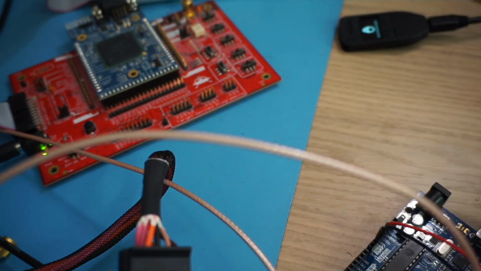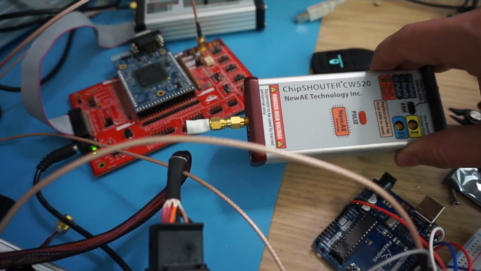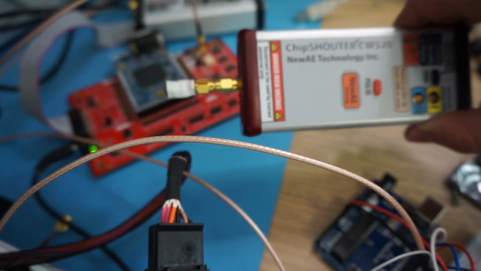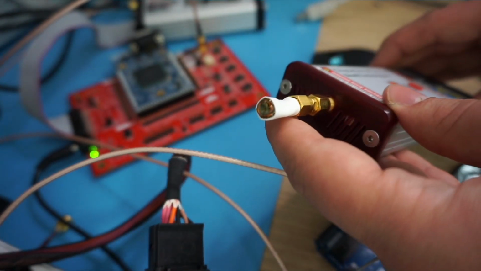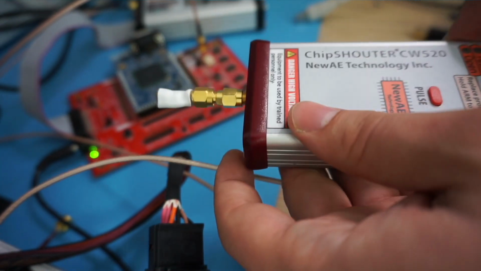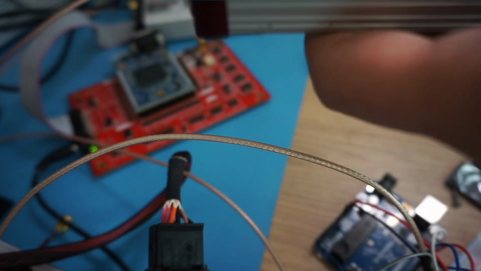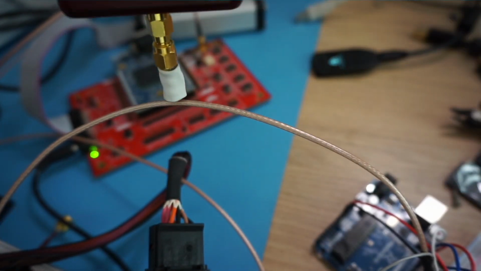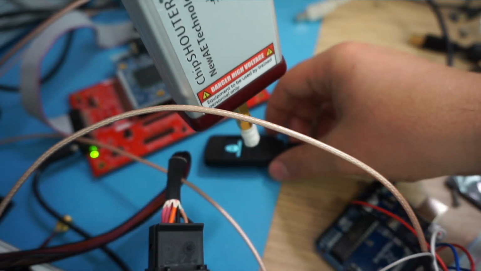What we're going to do now is use a fault injection tool. This thing here is basically charging a voltage that it's putting into this tip. When it goes into the tip, we'll put this over the device, and it can corrupt memory, it can do all sorts of stuff. So it's going to be a very straightforward demo.